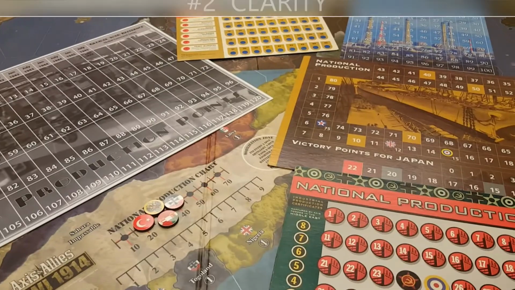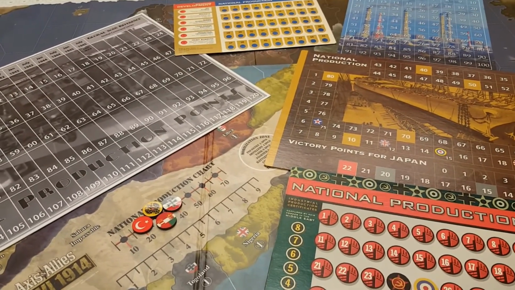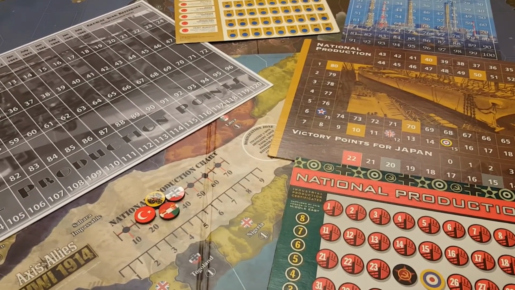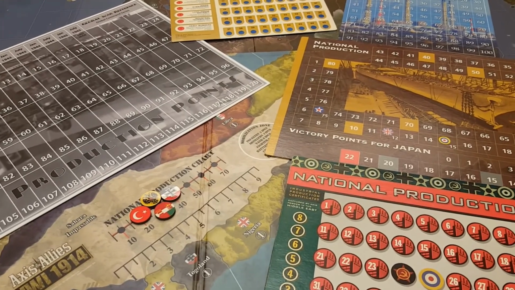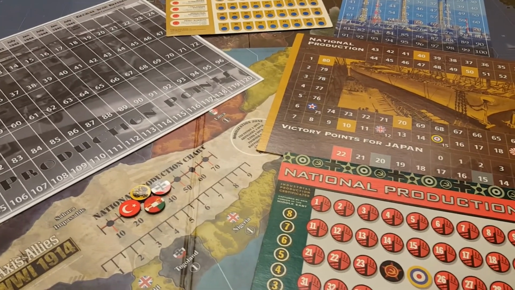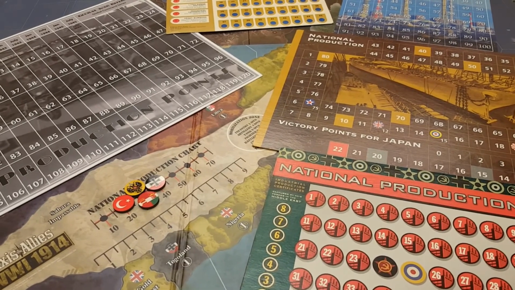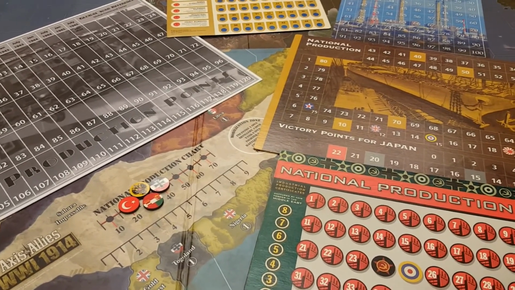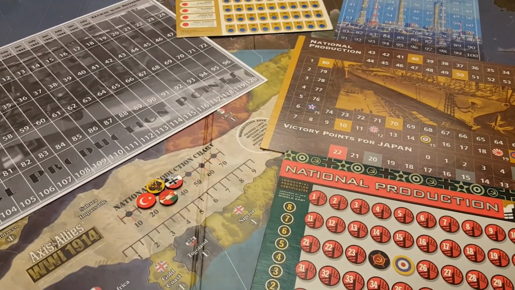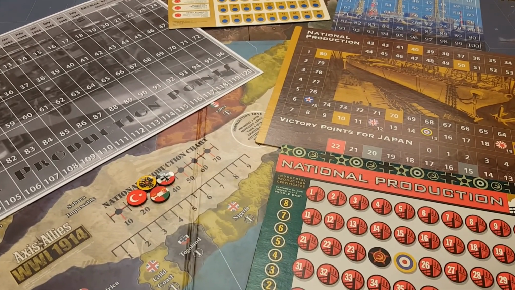Number 2, clarity. I believe that a good national production chart has to be easy to read, has to be visible, so all the players know the amount of money each power receives, as well as their starting level of IPC. But during gameplay, obviously, income levels are going to go up and down, so you've got to have a national production chart that's good and visible for players to be able to keep track of others' income as well as your own.